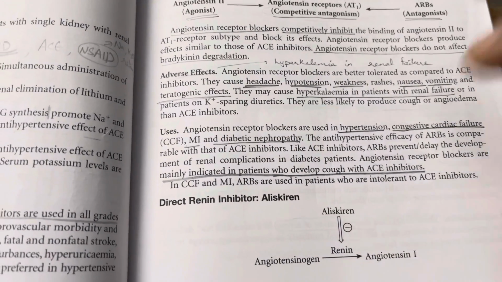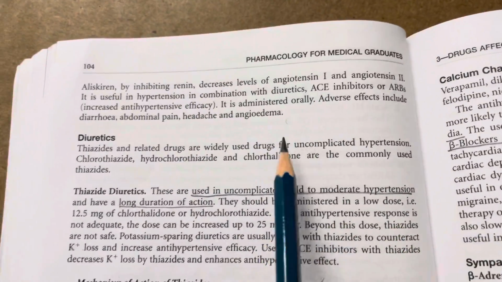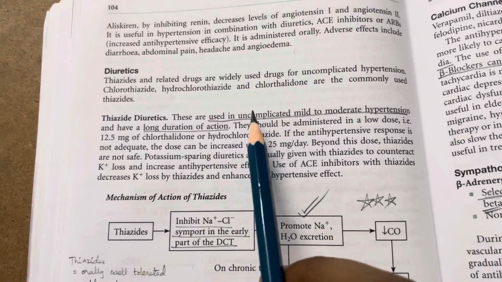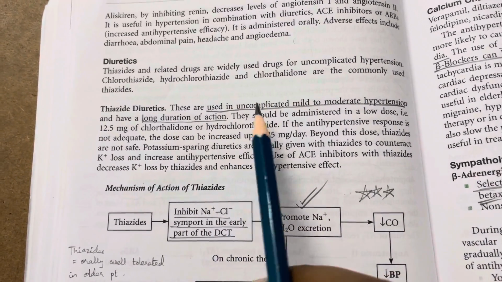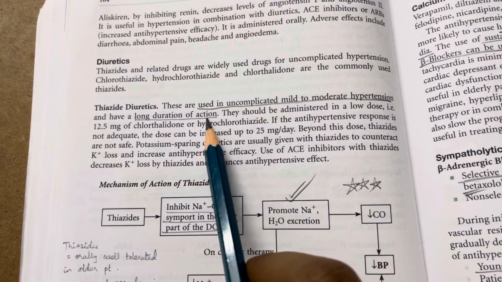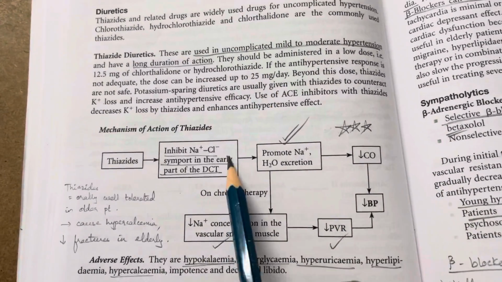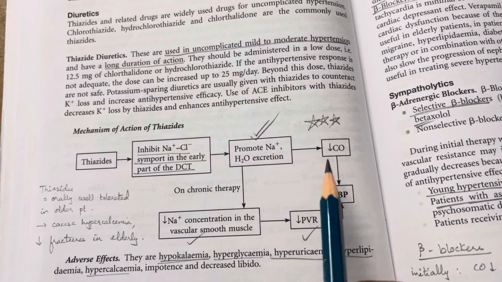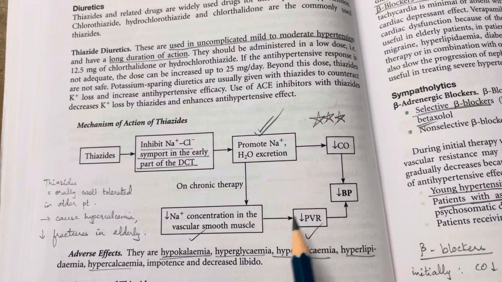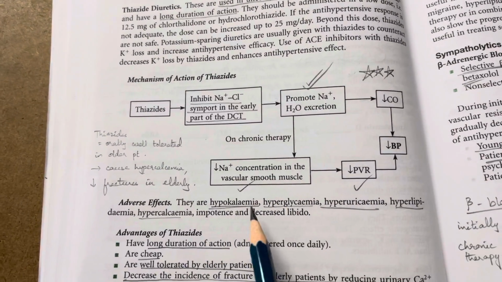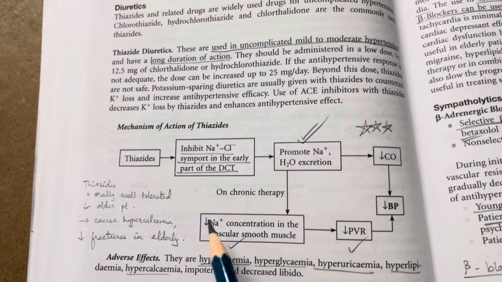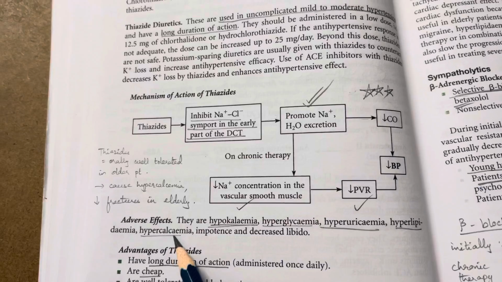Okay. Direct renin inhibitor is aliskiren. Okay, so that is how it acts. Next, it causes diarrhea, nausea, vomiting, etc. And diuretics, you know how they act, right? Thiazide diuretics are used in uncomplicated mild to moderate hypertension, and they have a long duration of action. They promote loss of water. Okay, so that is how the BP reduces, because cardiac output reduces. Okay. So adverse effects. Basically, loop diuretics lose all ions, but thiazide retains calcium. So there is hypercalcemia. Okay.